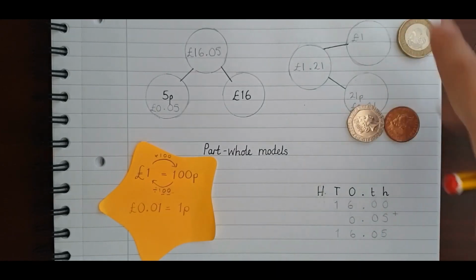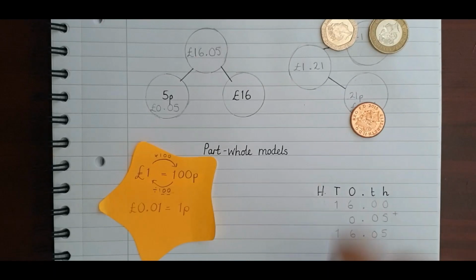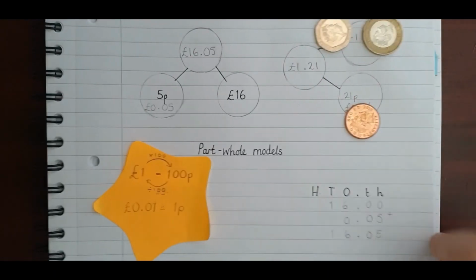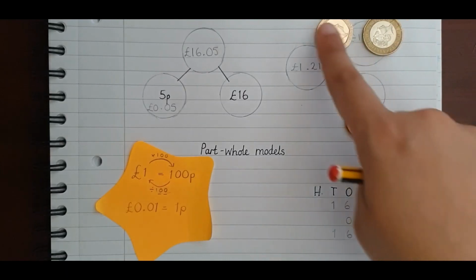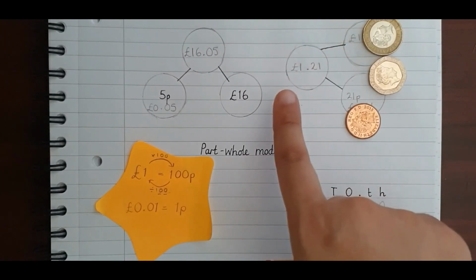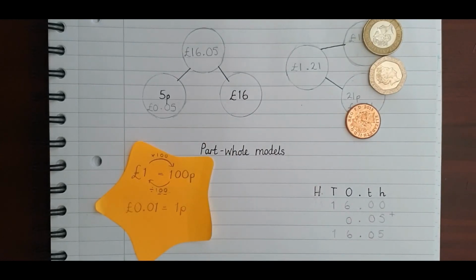You could also switch these around. You might put 20 here, so you have £1.20, add 1 pence, or any other combination. So if you like, have a go thinking of some more combinations that add together to make £1.21. And there are more questions just like this on the home learning pack.